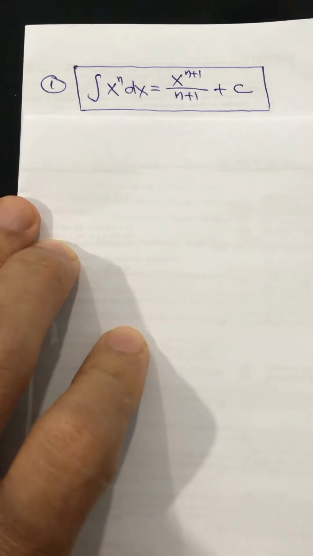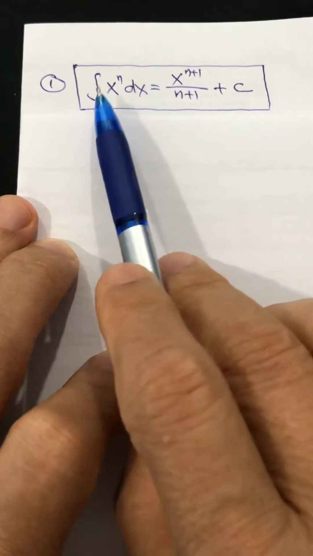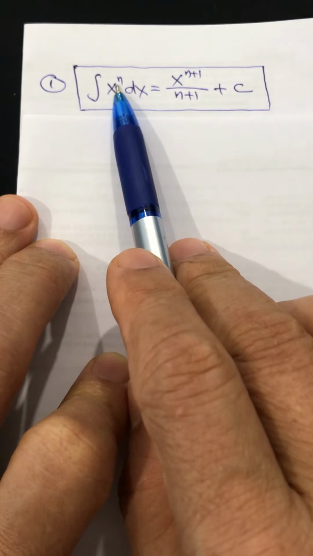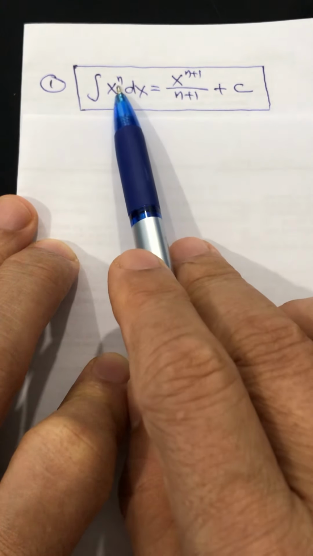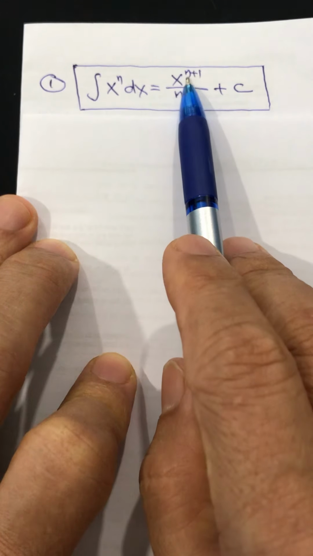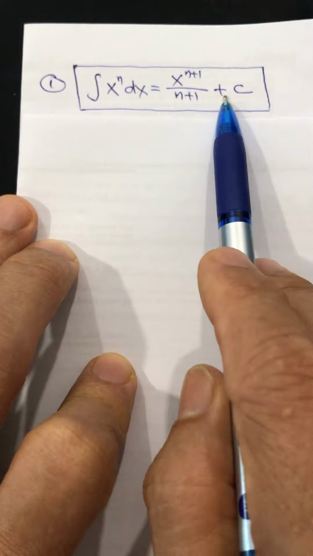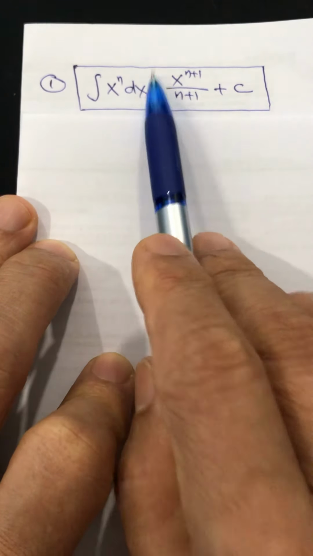Okay, now look at this. That's how we say: when I integrate x to the power n, dx, n is the function. Then when you integrate, you add one more. That means the function becomes n plus 1, you add one more, x^(n+1) divided by n plus 1, plus c, and this c comes from plus 0.